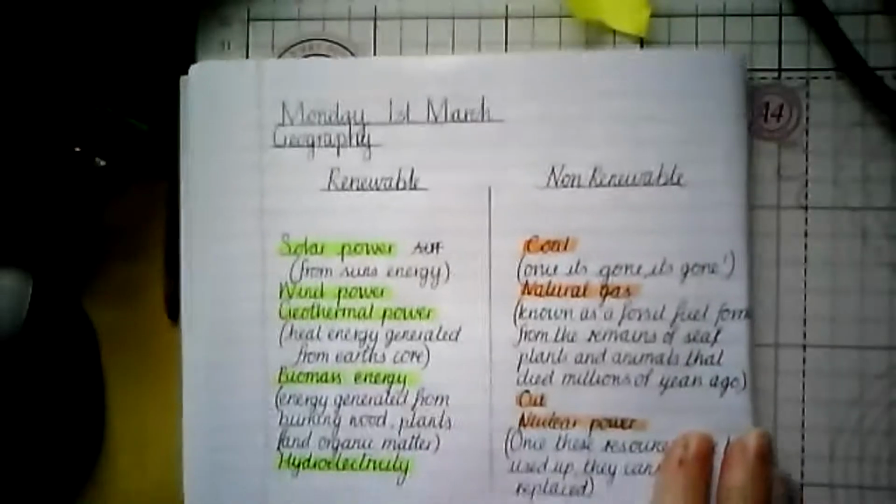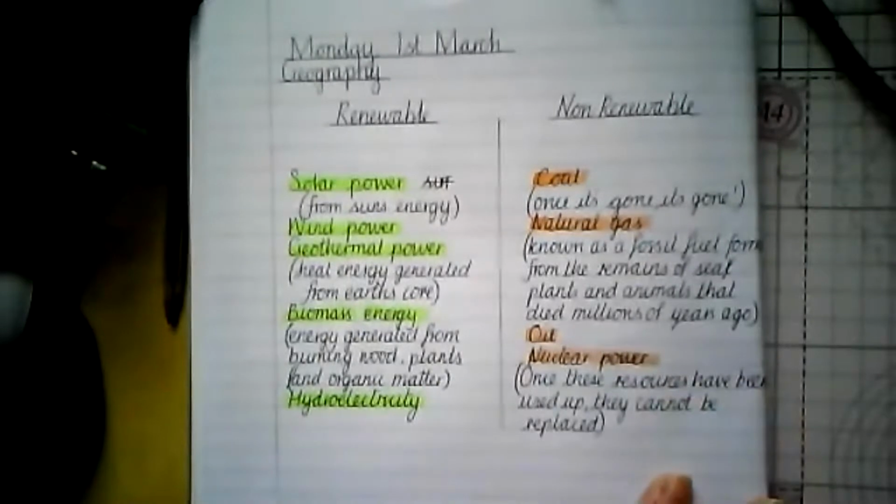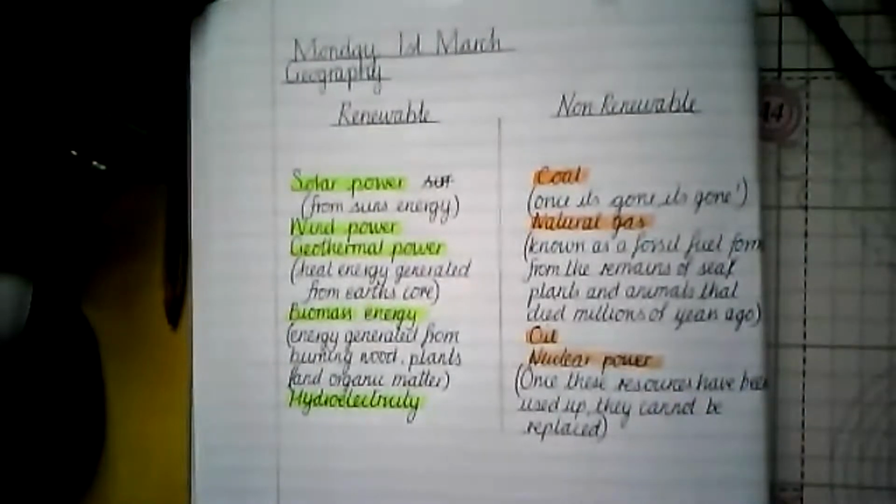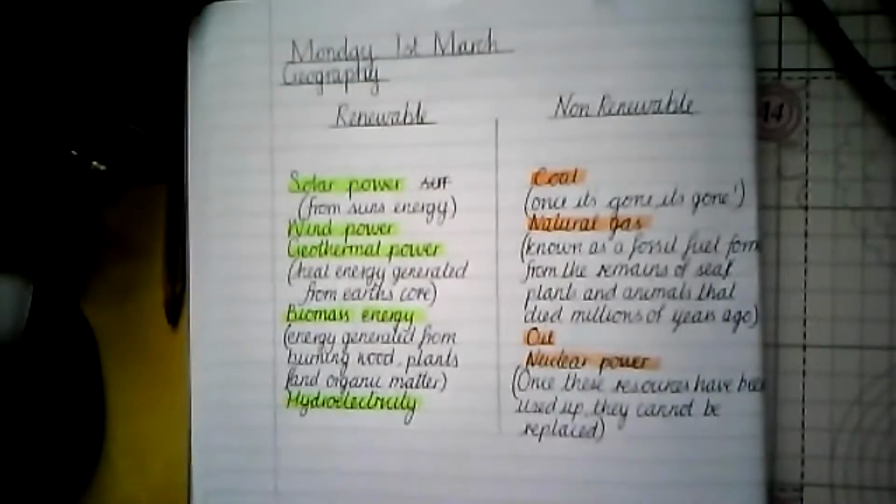So let's have a little look. Hopefully you can see this. So I've made a list of renewable and non-renewable energies to remind me so that I can always refer back.